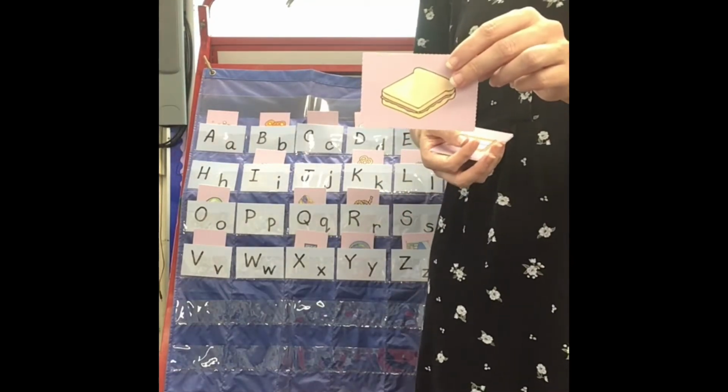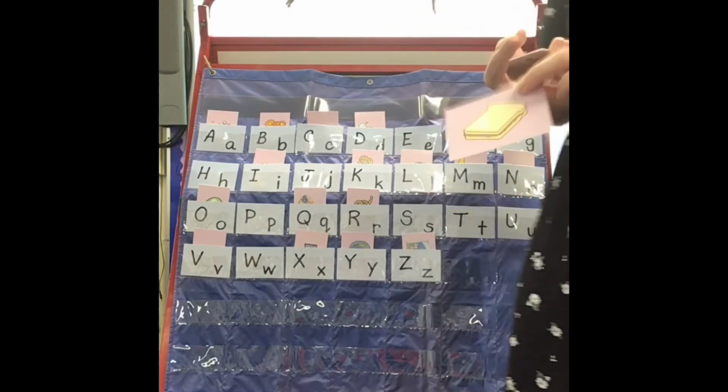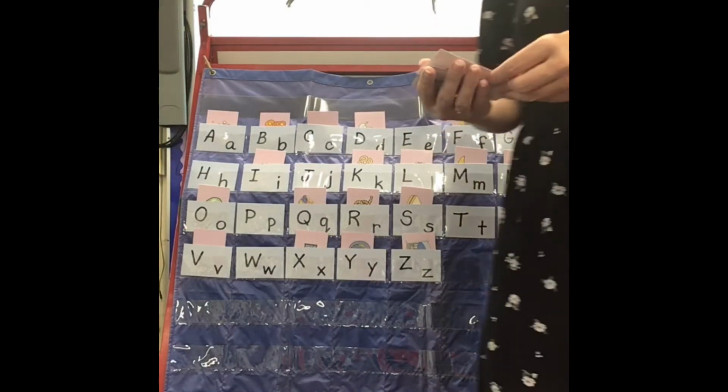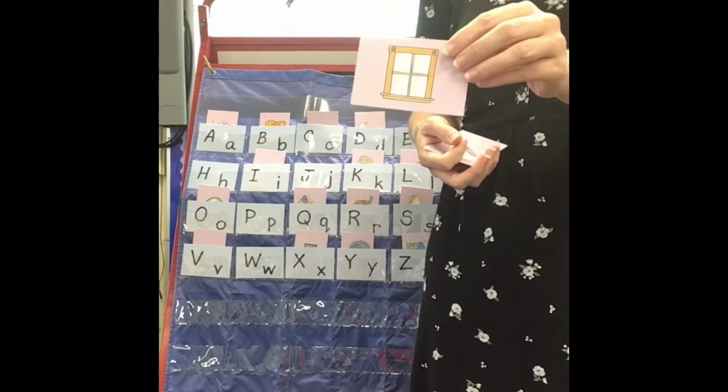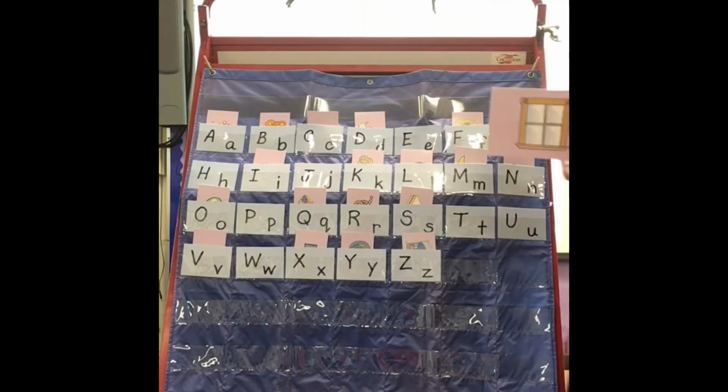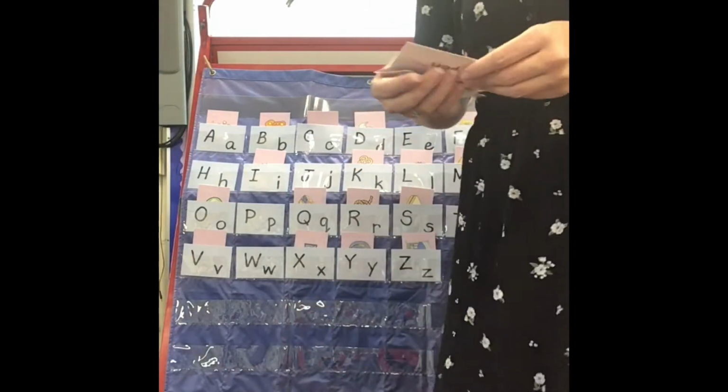Sandwich. Catch the first sound. Sandwich. S like snake. Window. Catch the first sound. Window. That's a tough one. Let's save it and check our alphabet chart.